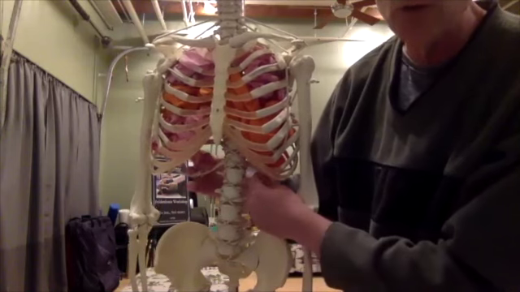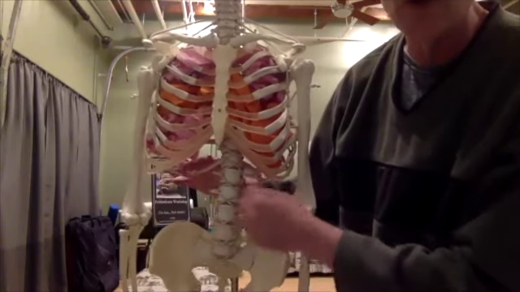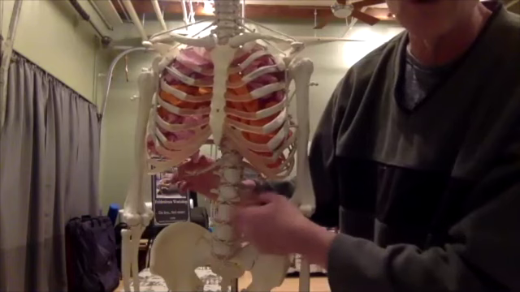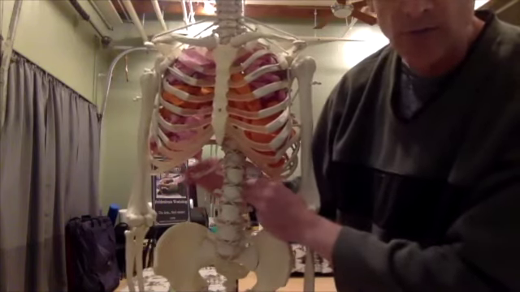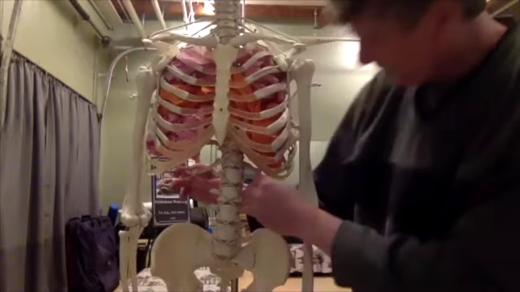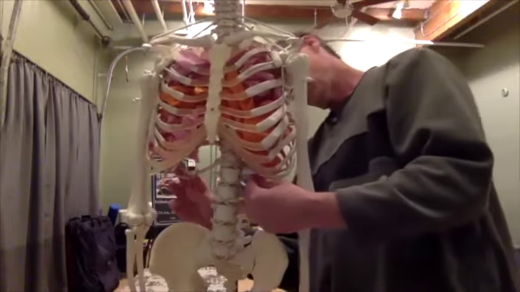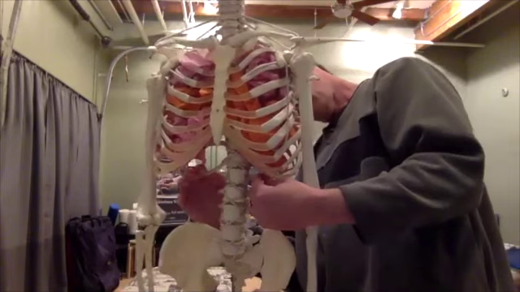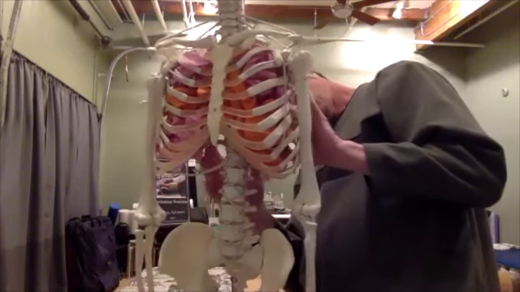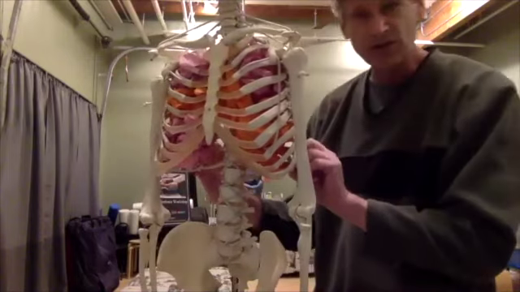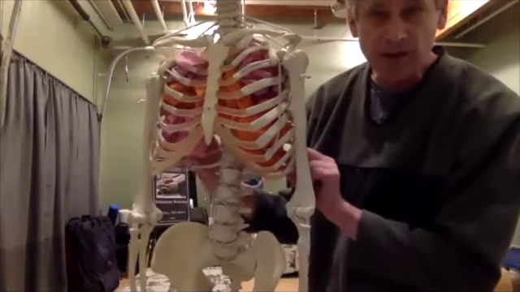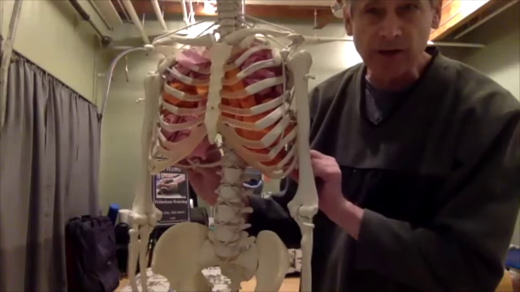We have two ribs at the very bottom that don't connect into the sternum. So that's why they're called the false rib or the floating rib. And I found one of them. Oh, here's the other one. The other one is just a little bit up on top of it.